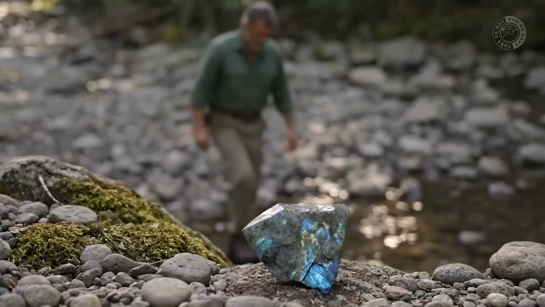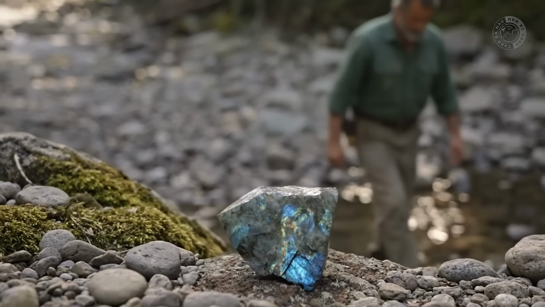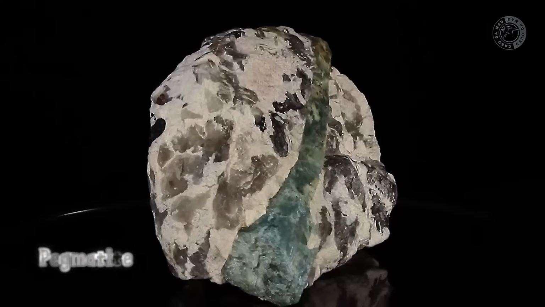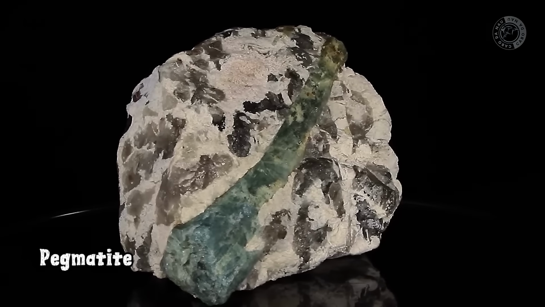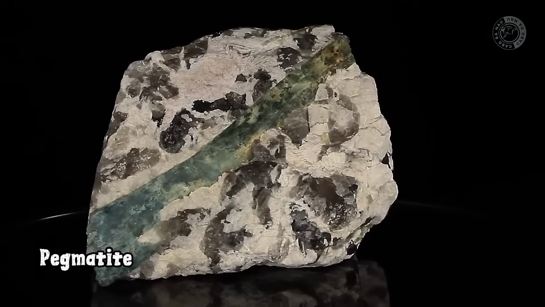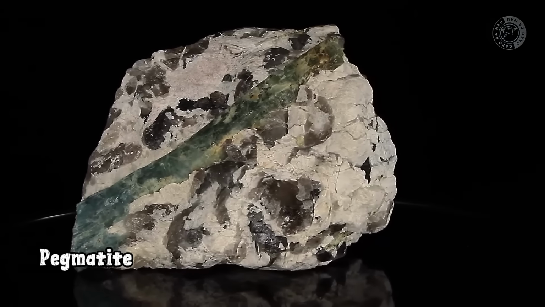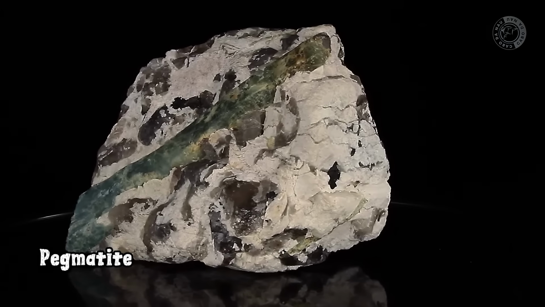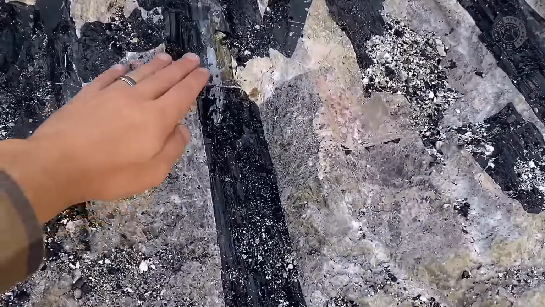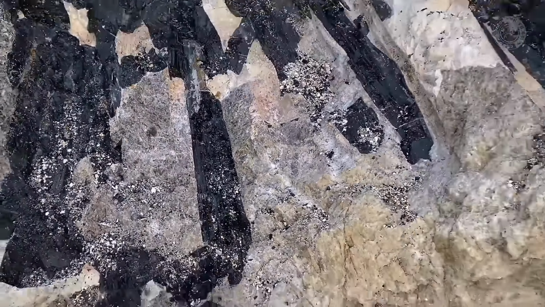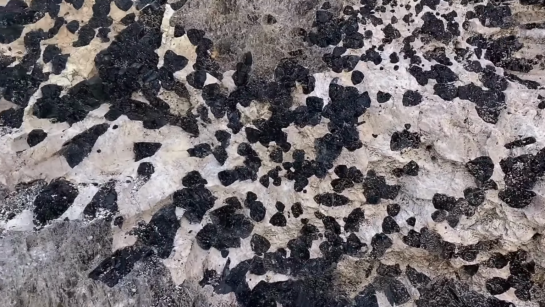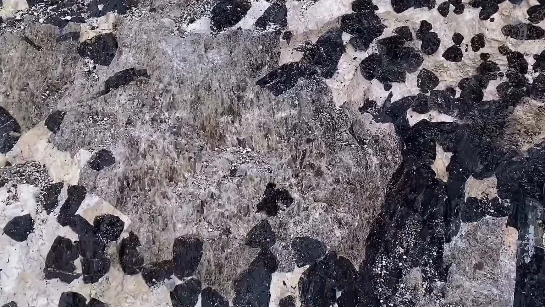Now we go into the first and richest host rock, and this is the one that gives back the most when you learn to read it. Pegmatite is a coarse-grained igneous rock, and the easiest way to recognize it is by the size of its crystals. Most rocks are made of grains too small to separate with your eye. Pegmatite is the opposite. It is built from crystals that can be the size of a fingernail, or in extreme cases, an entire arm. It looks like a normal granite that someone magnified.